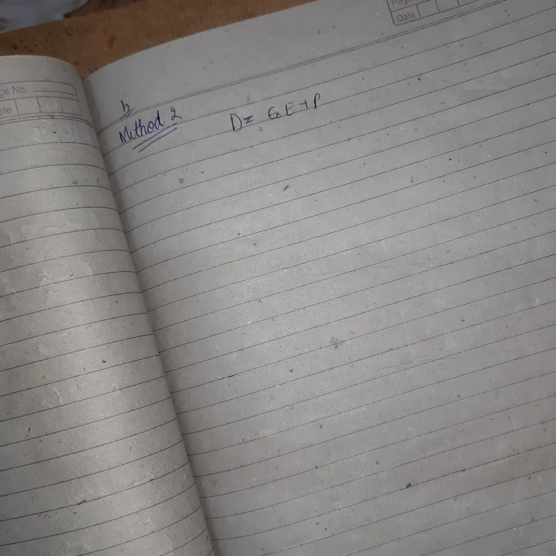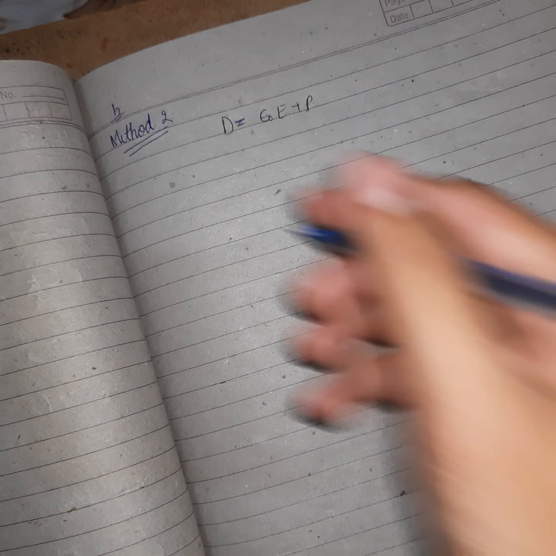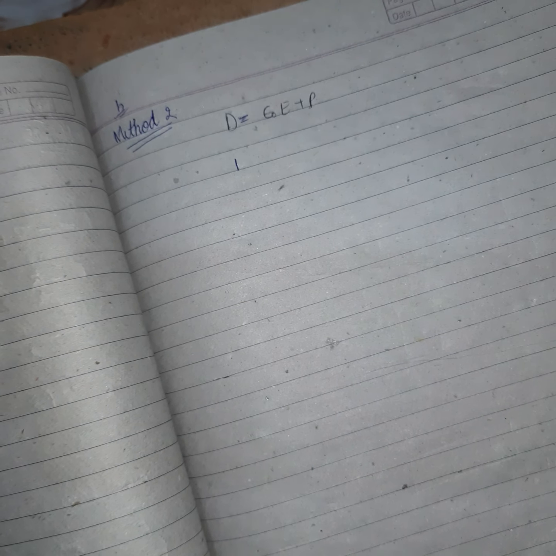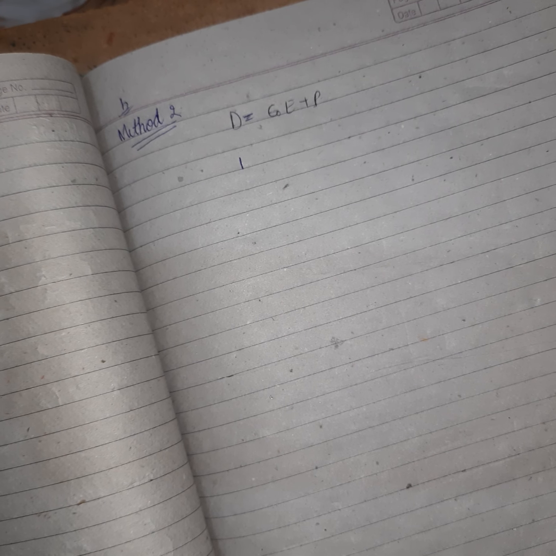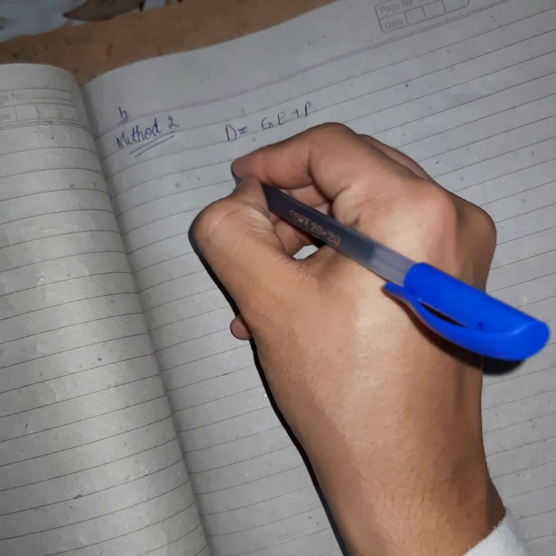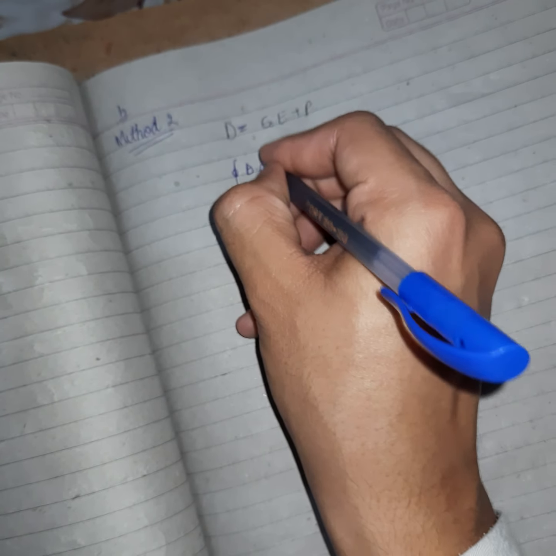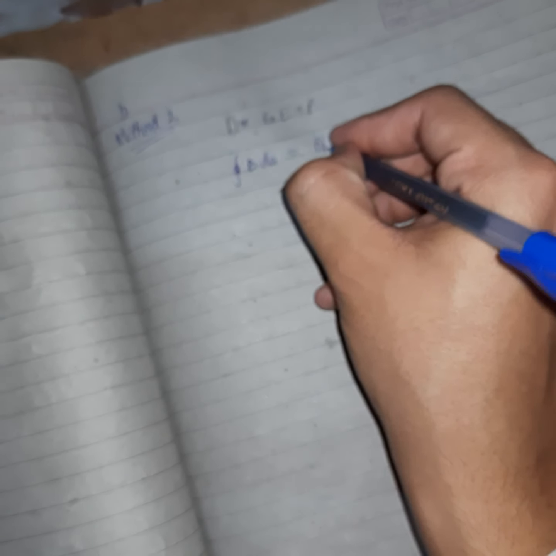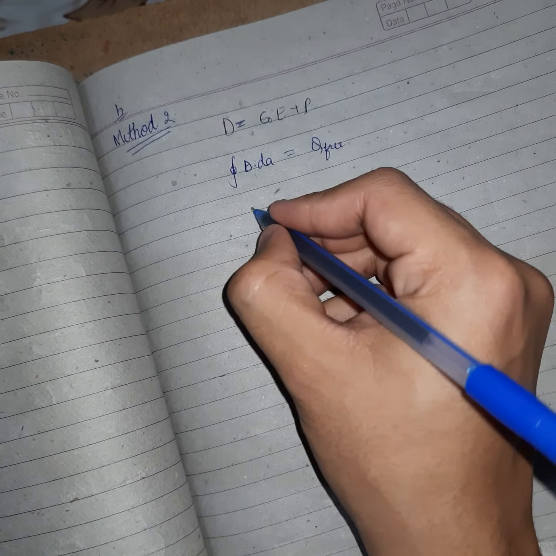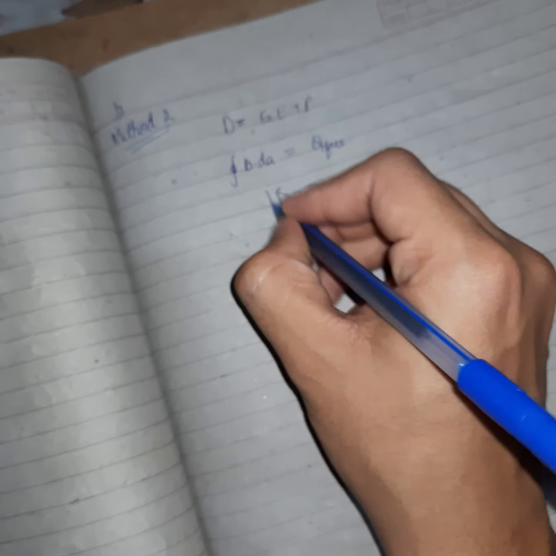As for free charge, in equation number 23 we found that the closed integral of D dot dA is equal to Q free, and Q free in this case is 0, so D will be 0.